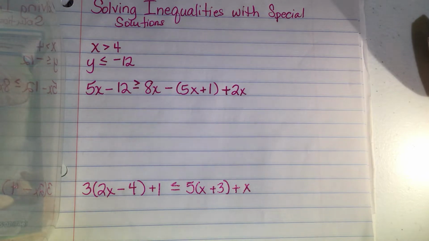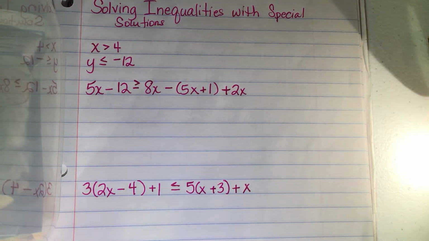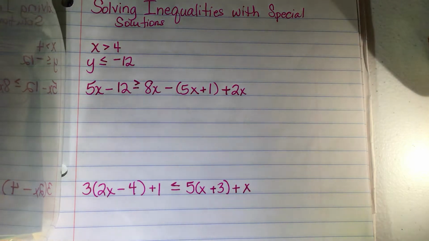So I want to do a couple of extra examples just to show you, number one, how I expect your work to be shown, and number two, what happens when there are special solutions with inequalities. And I think you'll be okay with these special solutions as you have encountered special solutions with the linear equations. So I think you'll be okay with this.